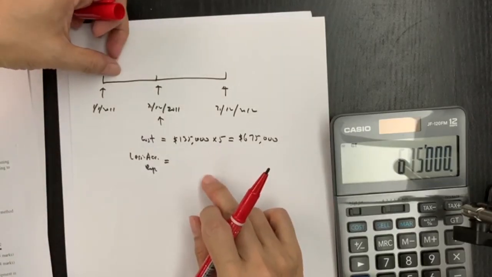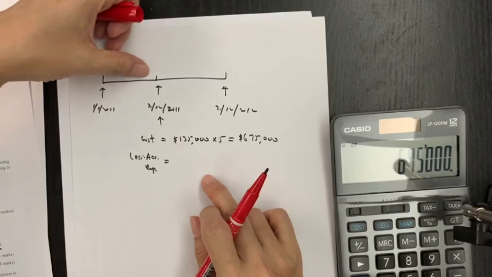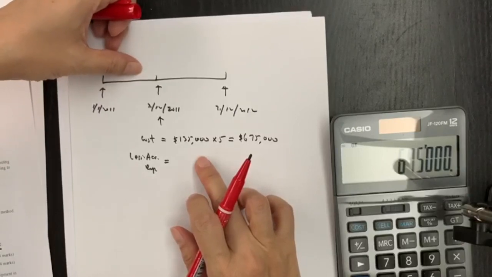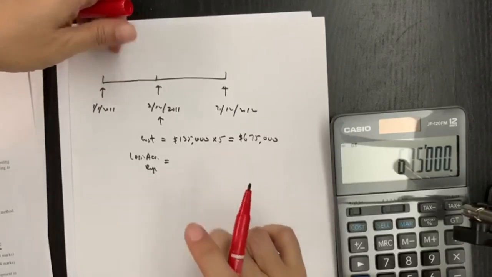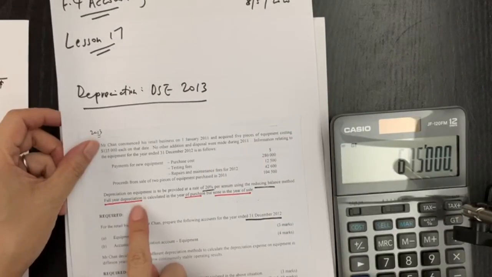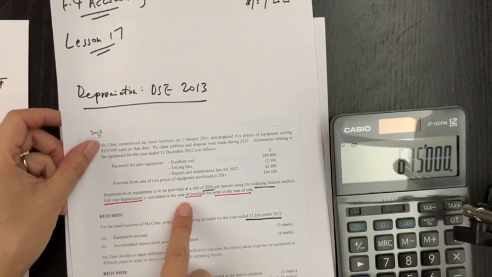That means, okay, we have these 5 equipments purchased during this year. However, the exact date is not given to us, but it doesn't matter. It doesn't matter how long we have used this equipment, 1 month or 2 months or 12 months, we always provide depreciation for the whole year, and that is the meaning of full year depreciation being calculated in the year of purchase.